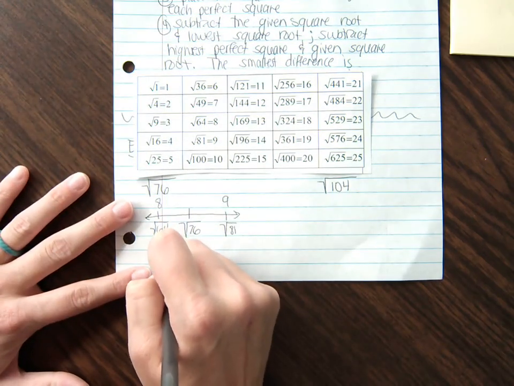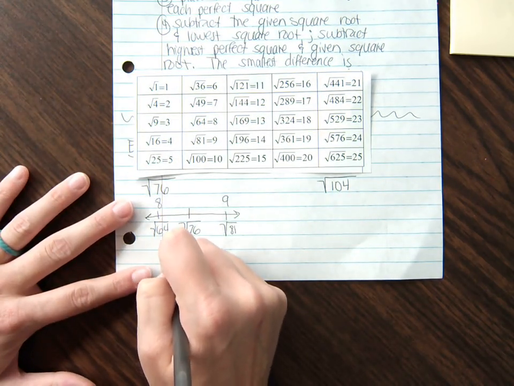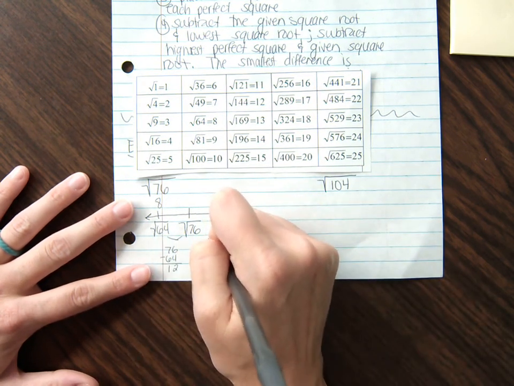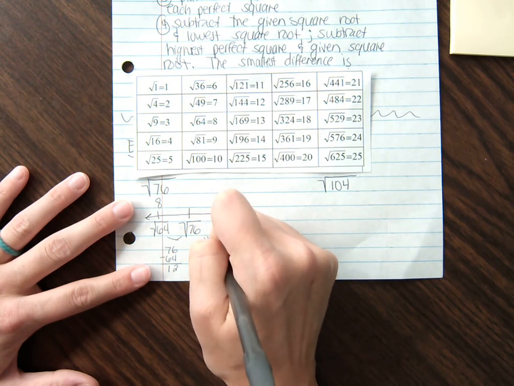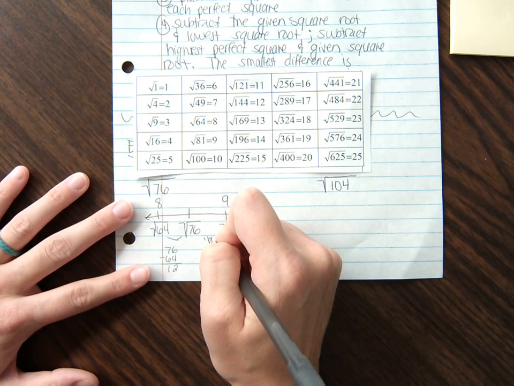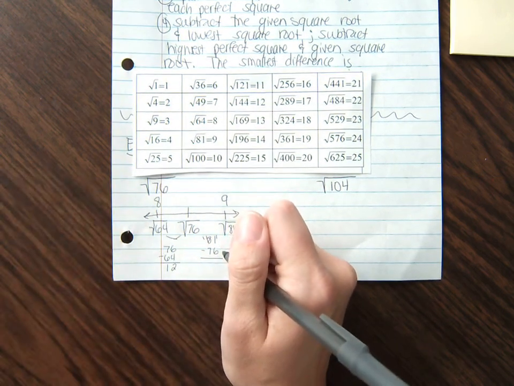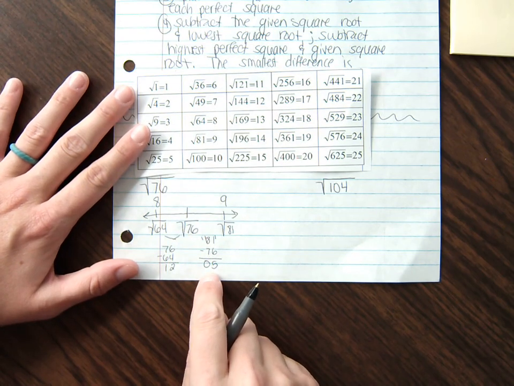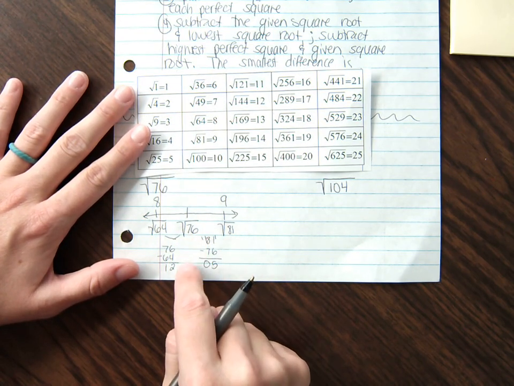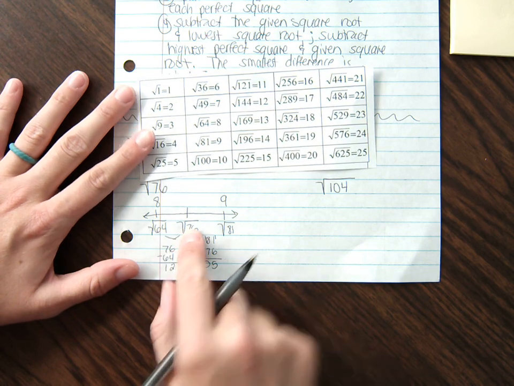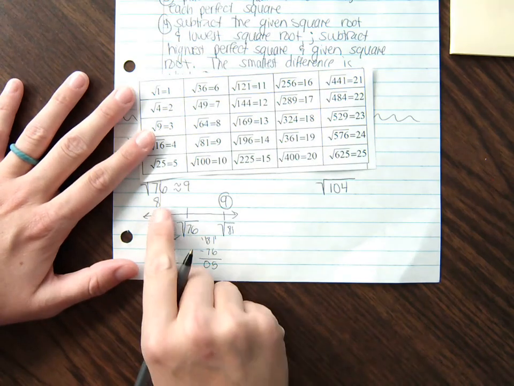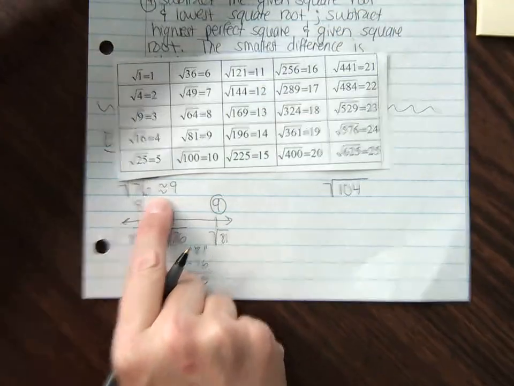Now we subtract. 76 minus 64 is 12, and 81 minus 76 is 5. We have a smaller amount of square roots that are between 76 and 81 than we have between 64 and 76. So we're estimating the square root of 76 to be 9. And remember, this little squiggle of an equal sign means estimated.